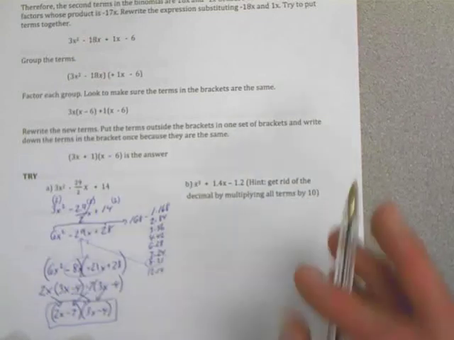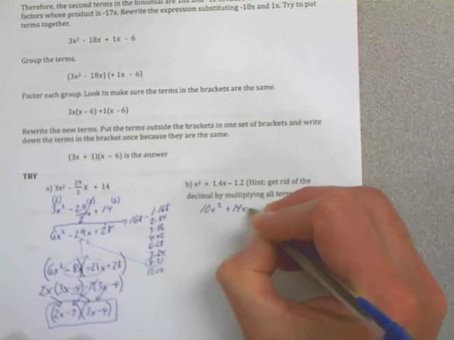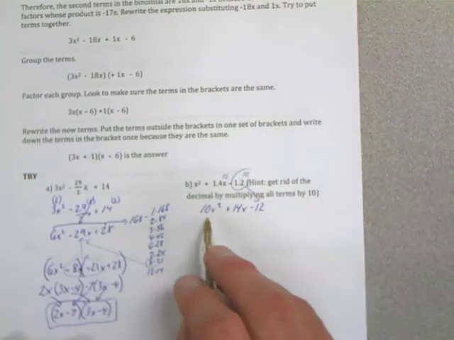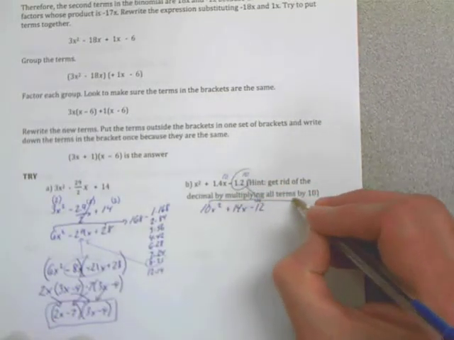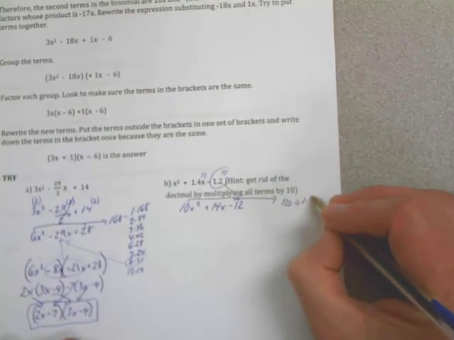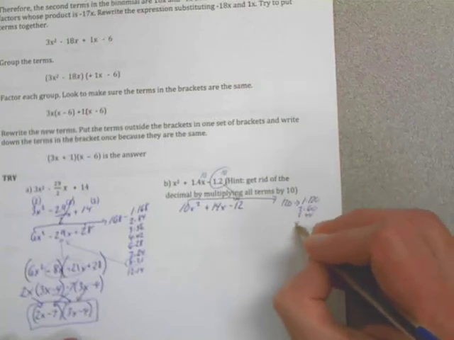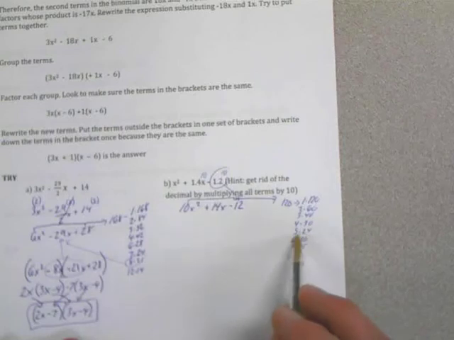For this one, they give me a hint. I've got to multiply by 10, so I'm going to go 10x squared plus 14x minus 12. So that's these multiplied to give me that. Can't split the 10x squared up evenly, so I then take 10 times 12, which is 120. Factors of 120 are 1 times 120, 2 times 60, 3 times 40, 4 times 30, 5 times 24, 6 times 20, 8 times 15, and 10 times 12. I'm looking for 14, and these will equal 14.